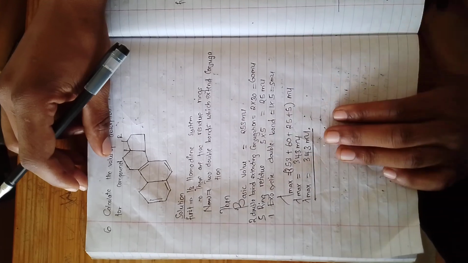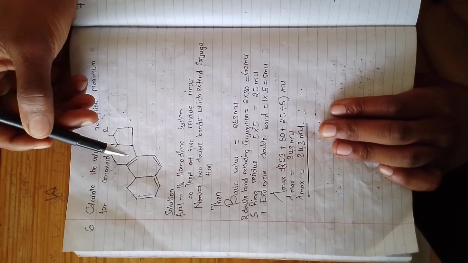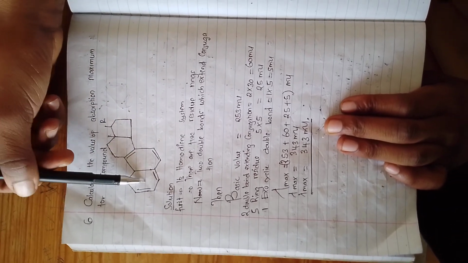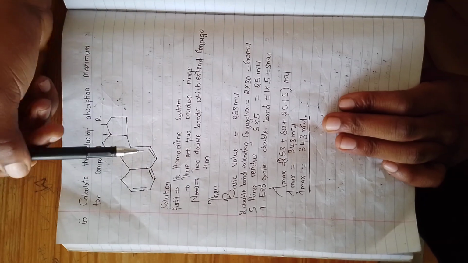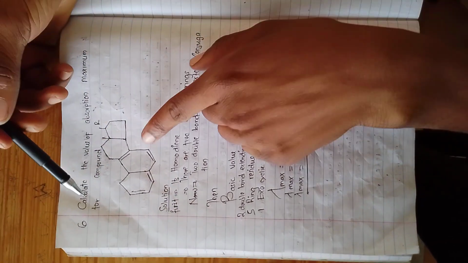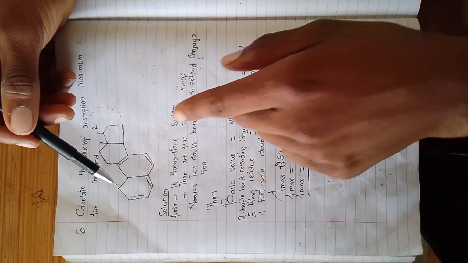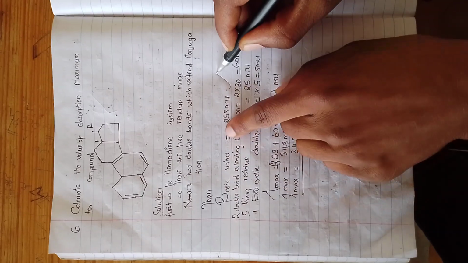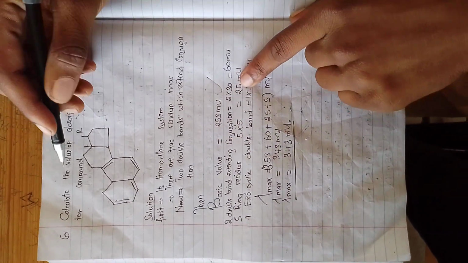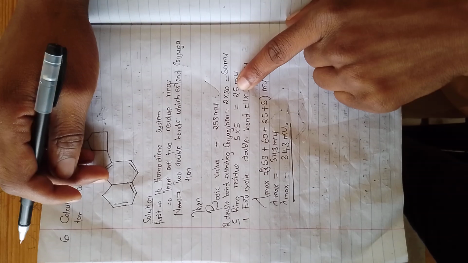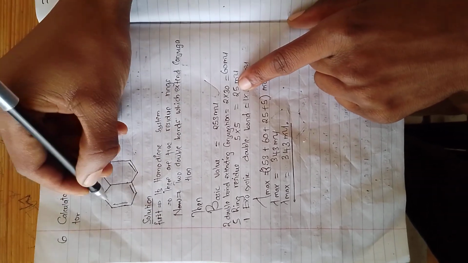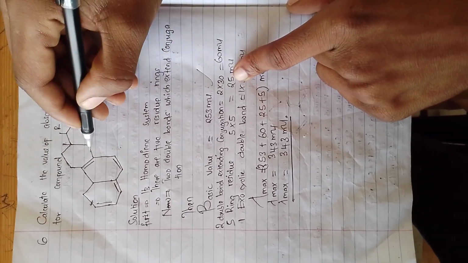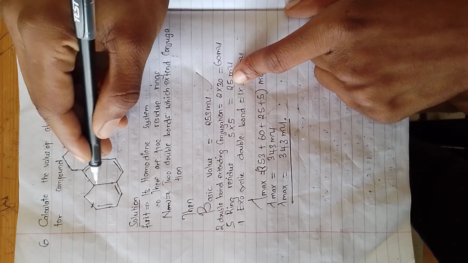In example number 6, consider this compound. In this compound, it is homodiene because here we have double bonds in each ring. So we have here, we have also here. Now, our basic value is homodiene. This one is called the basic value or parental value. Now let's consider how many ring residuals we have in this compound. Ring residual, we count just, we have 1 here, 2, 3, 4, 5. So there are 5.